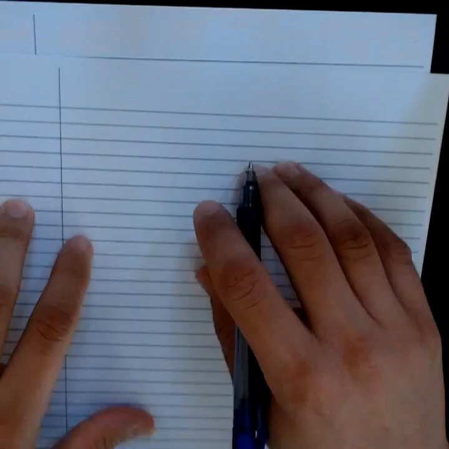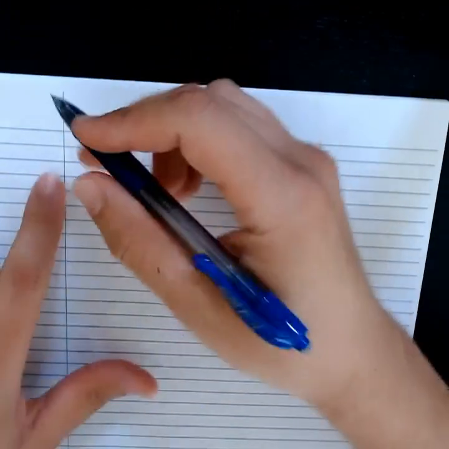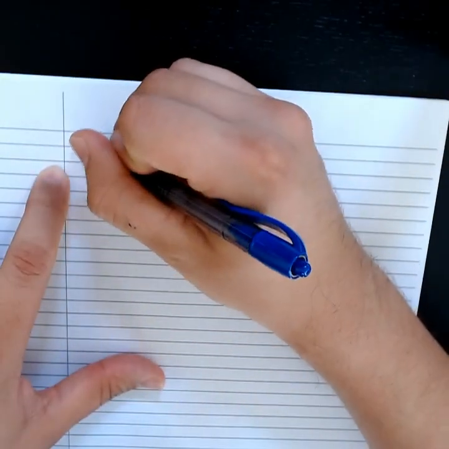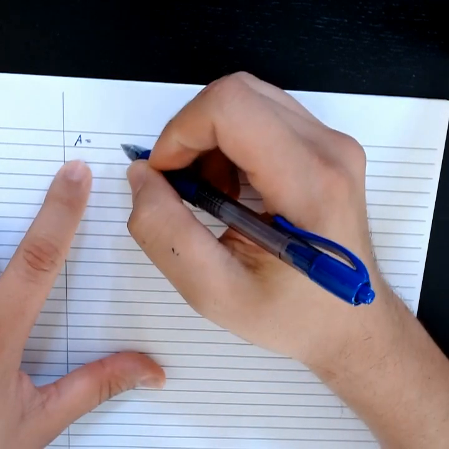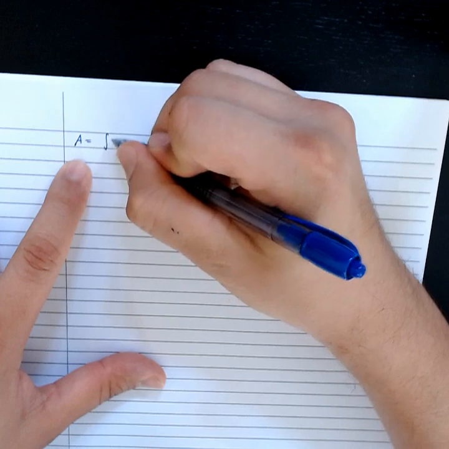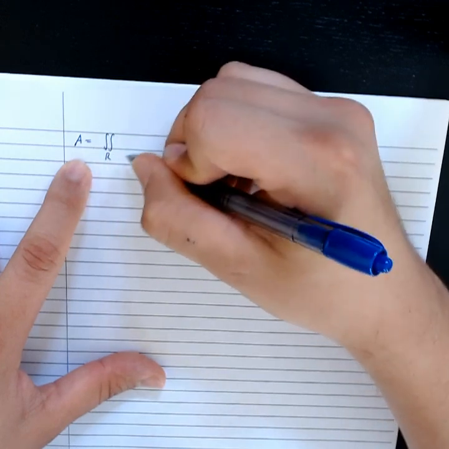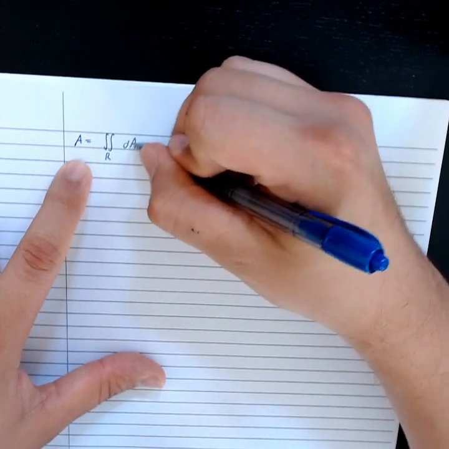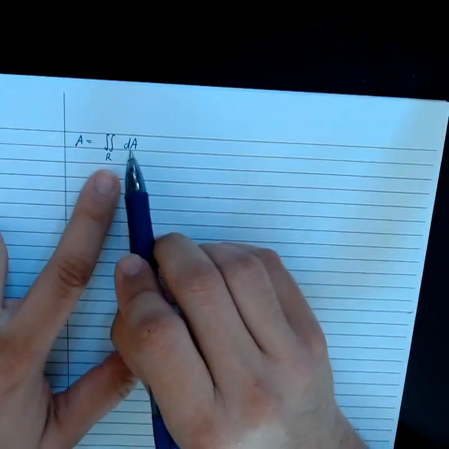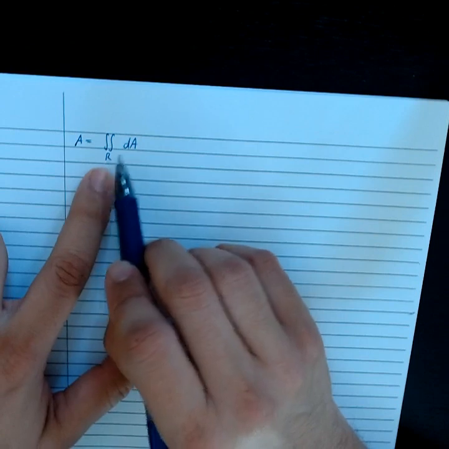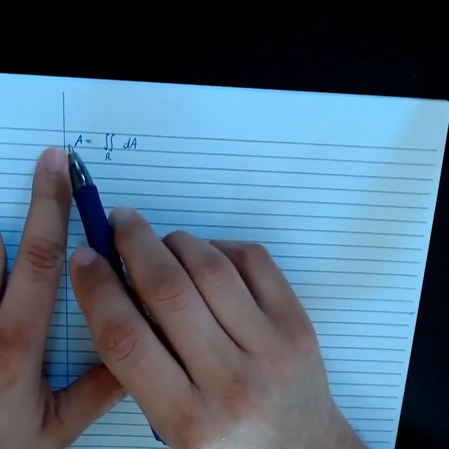That is done by simply taking the double integral of just the differential of A. So recall that the area of a region R can be found by taking the double integral over the region R of dA. That makes sense. Basically, you're saying, take the little pieces of area and add them up in every direction, and that'll give you your total area.